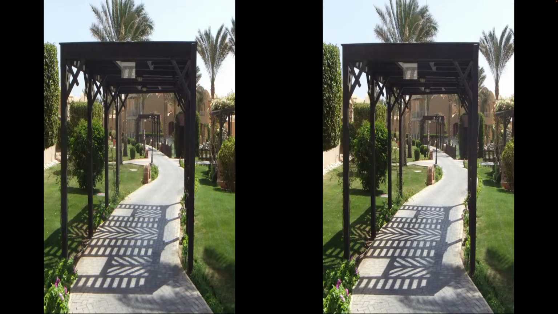Well, there you can see the structure better that makes the shadow. Should I lower the lights a little bit? Sure. That's better. Thanks, Gary.